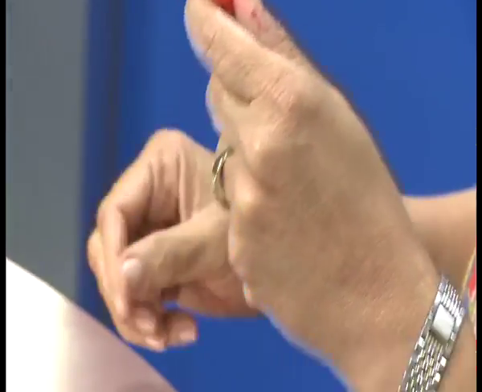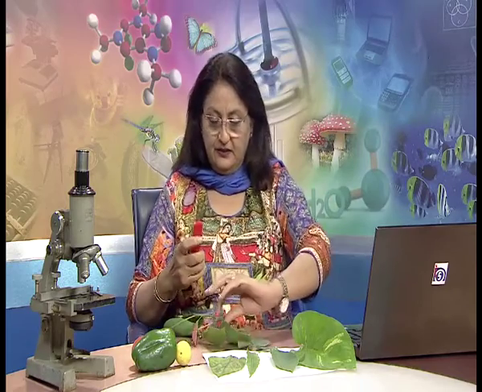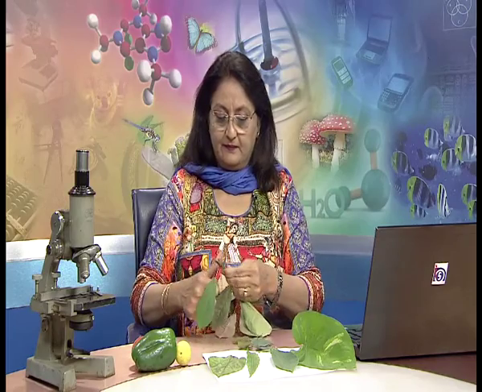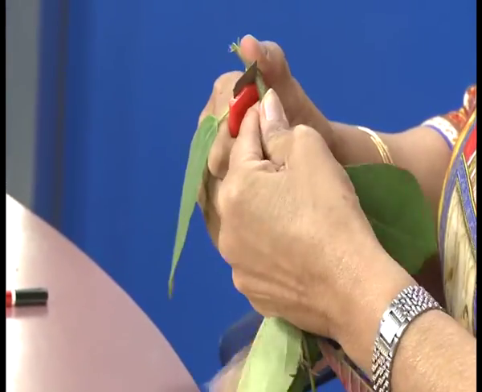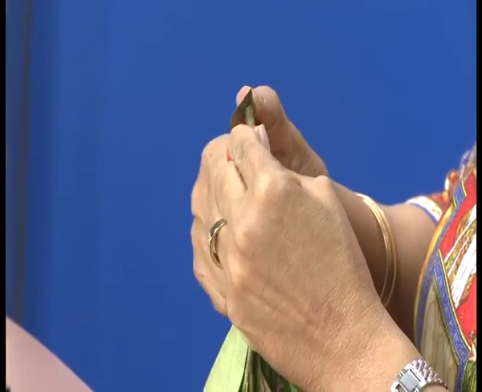For example, I have this stem with me, and we try to cut the section. See, this woody character is because of the secondary growth in the plants.